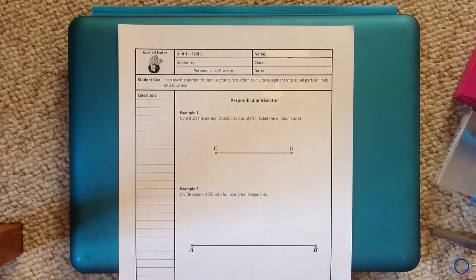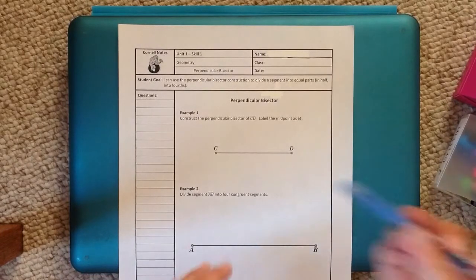Hi guys, today we're going to be looking at Unit 1 Skill 1. This is Miss Griffin talking to you here. I'll be taking you through Unit 1 Skill 1, Perpendicular Bisector.